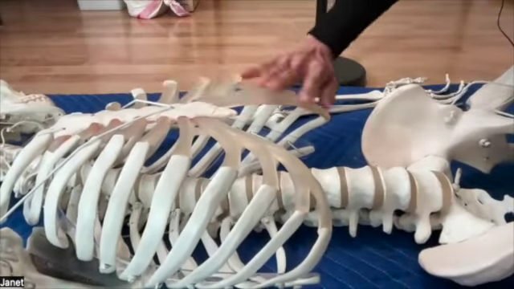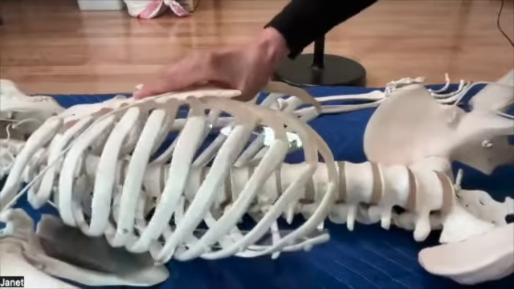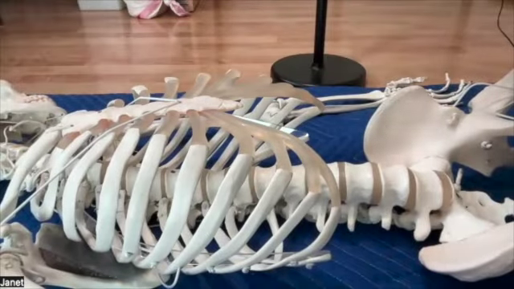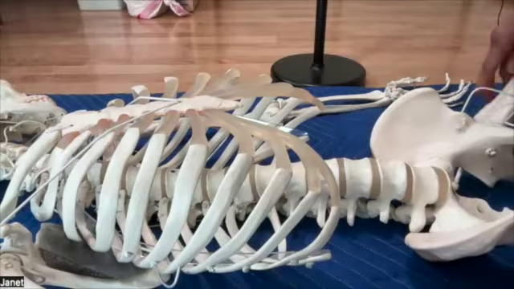But it's this area right here that has to be soft and mobile to allow movement within the trunk. And the hip joints need to be mobile to allow movement below.